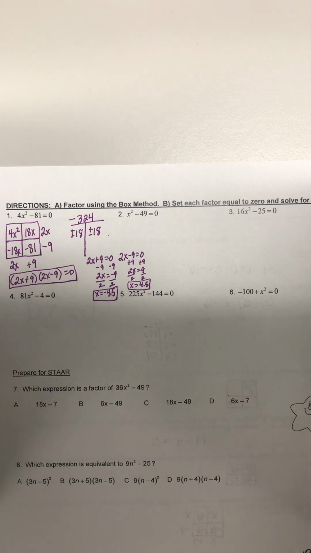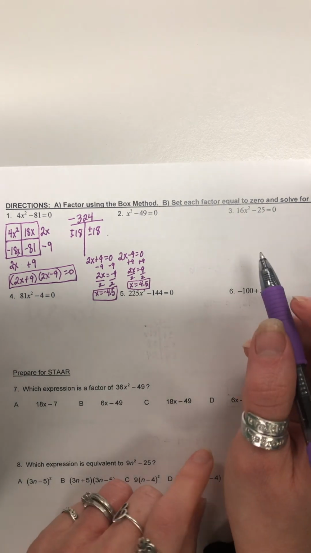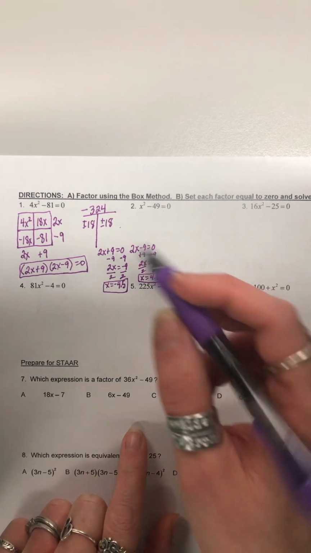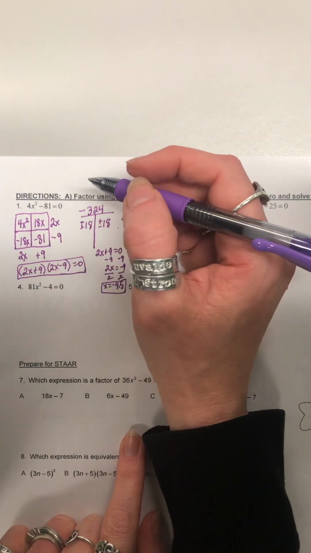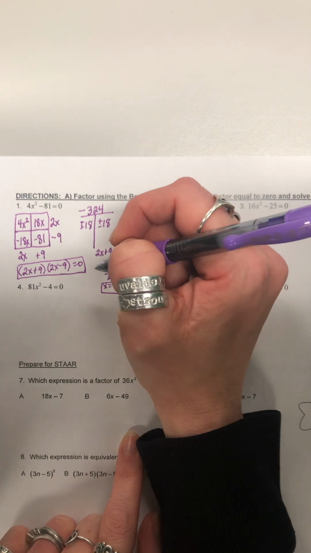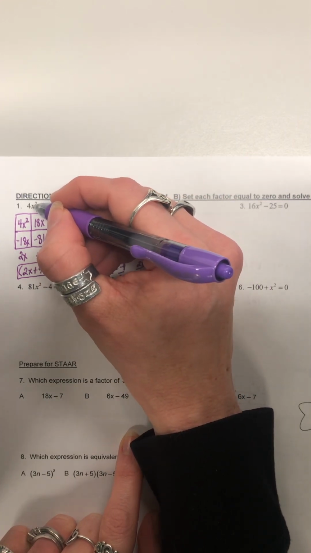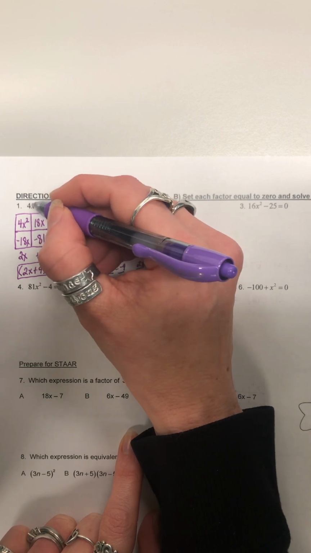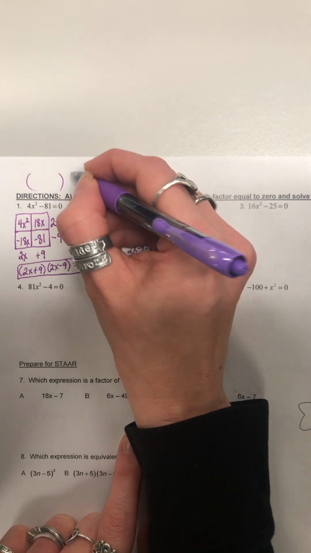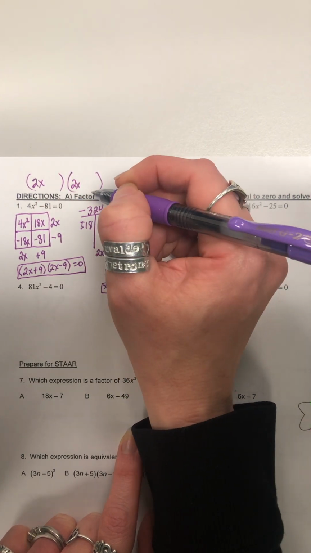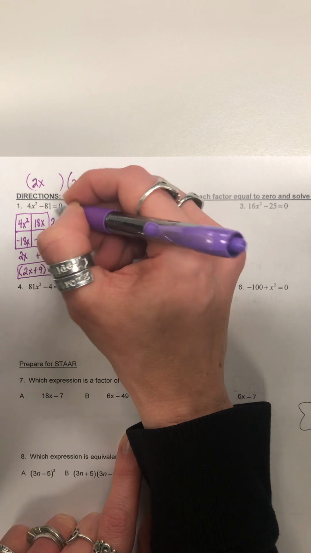Now, there is a shortcut that you can use on these problems to help you if you want to. So I'm going to go ahead and show you the shortcut as well, because you might be noticing a little pattern going on with our answers. 4x squared, if you were to take the square root of that, it's 2x times 2x. So if I set up a double set of parentheses, I'm going to write 2x in the front and 2x in the back.